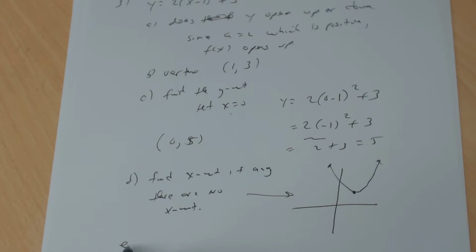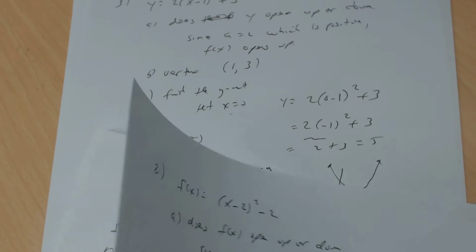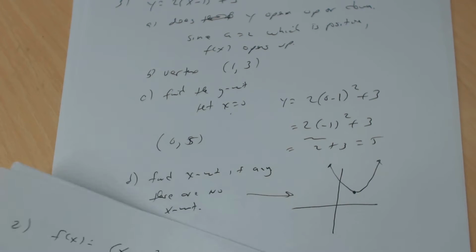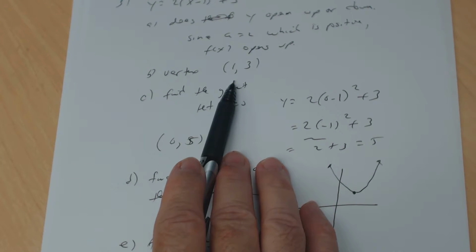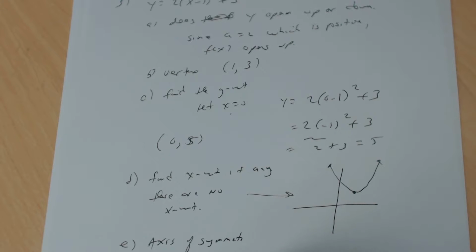Okay, part E is the axis of symmetry. All right, so the vertex is 1, 3. So the axis of symmetry, remember, is x equals the x-coordinate of your vertex.